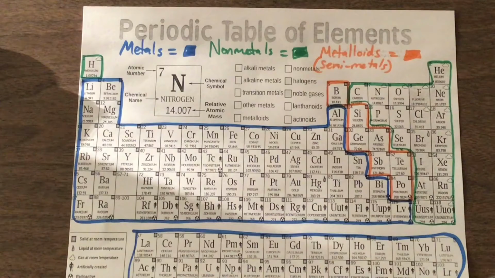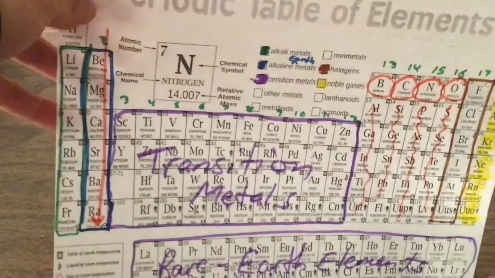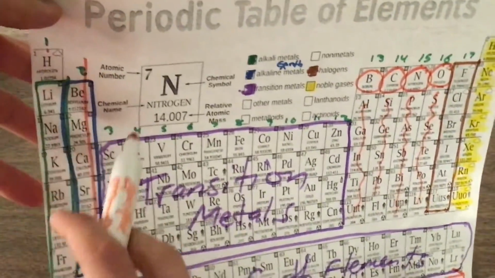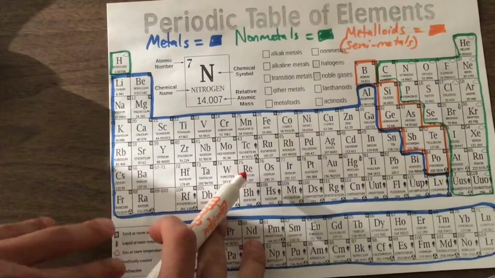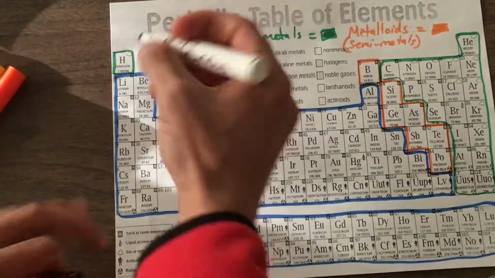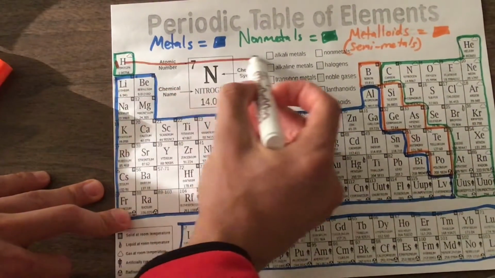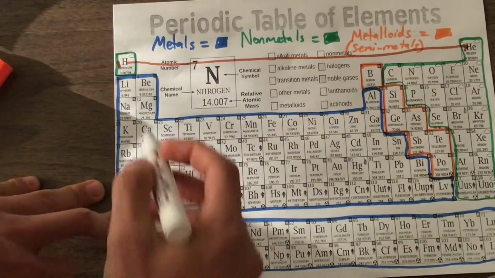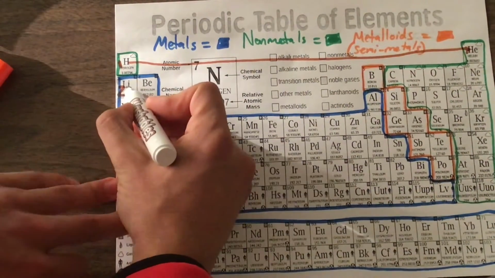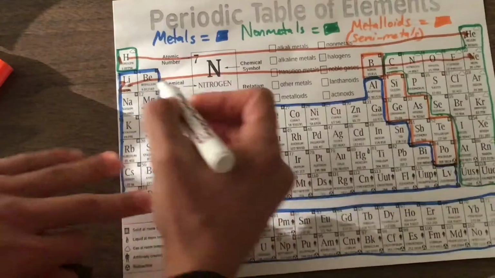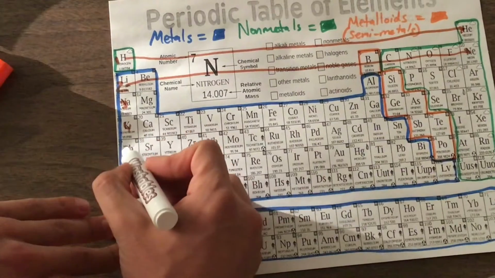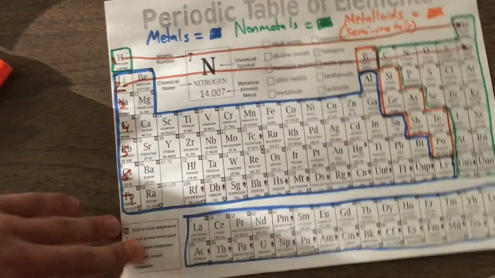So we showed you the families and periods. Again, I just want you to see family number 1, 2, 3, 4, 5. But now the periods, you can think of them as running this way. So this would be period number 1, just hydrogen and helium, a very small period. Here would be period 2, running lithium, beryllium, all the way across. Period 3, period 4, period 5, period 6, period 7.